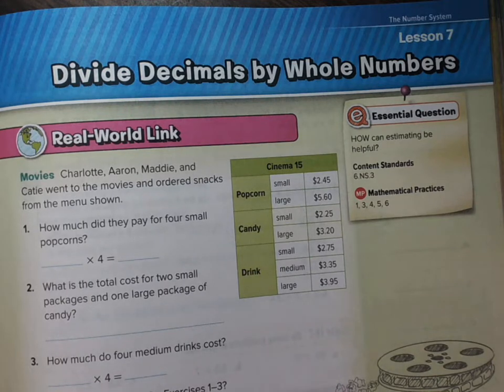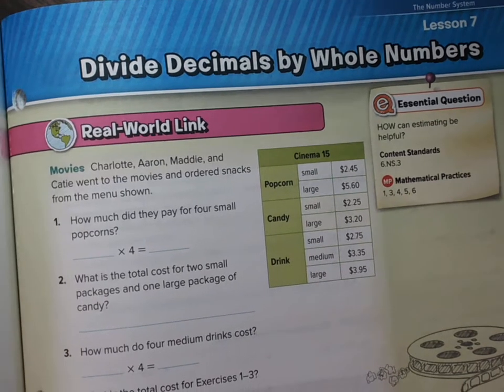So we're going to move into lesson 7. So this is chapter 3, lesson 7. So we're dividing decimals by whole numbers. So the goal here today is to find quotients of the division problems that we're going to be working with, decimals and whole numbers. Alright, so we're going to jump right into the real world link.